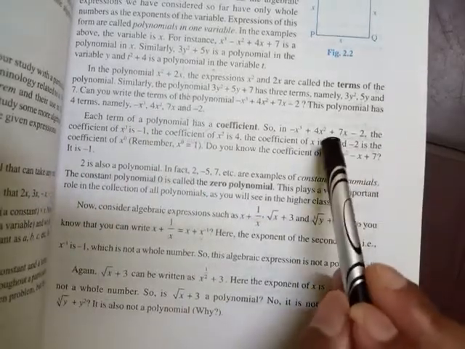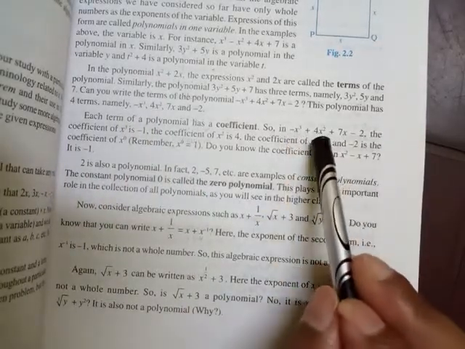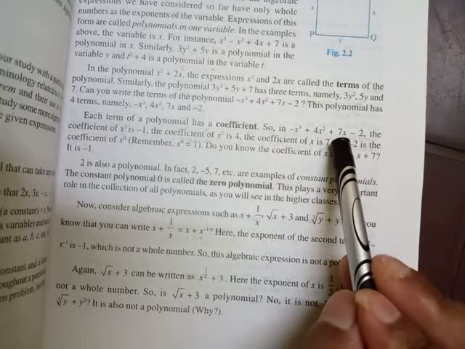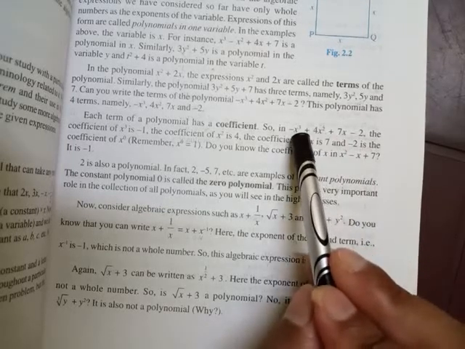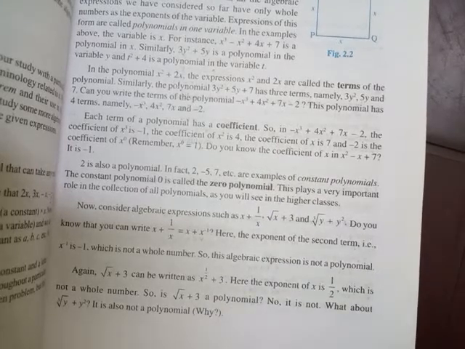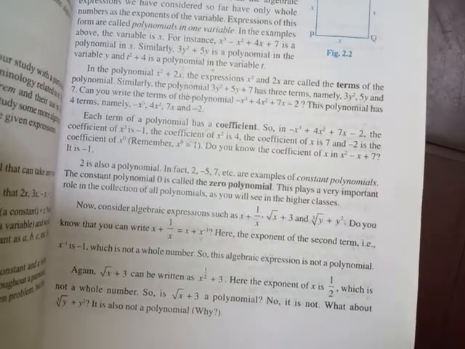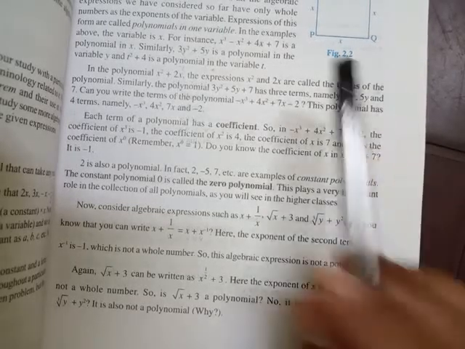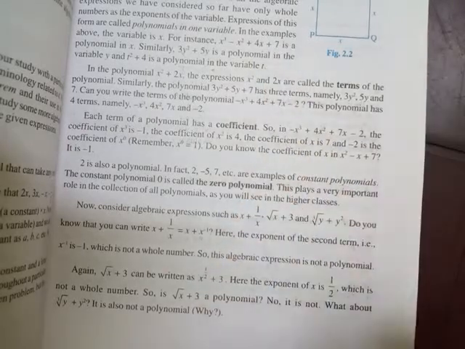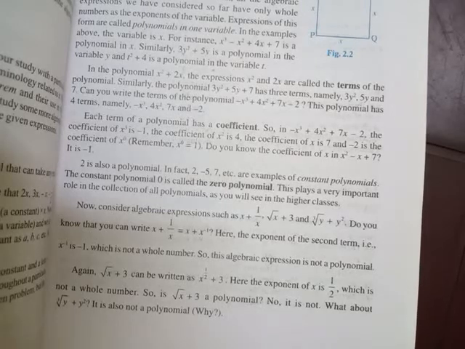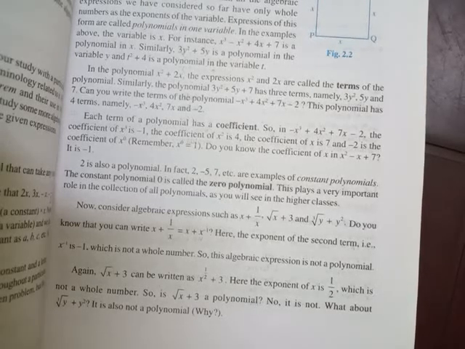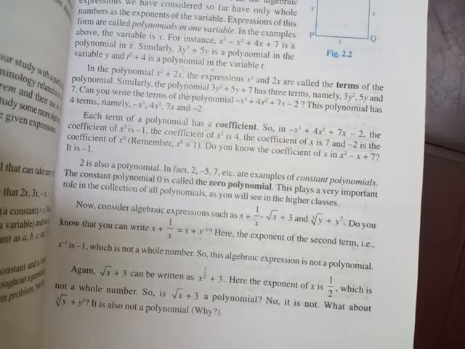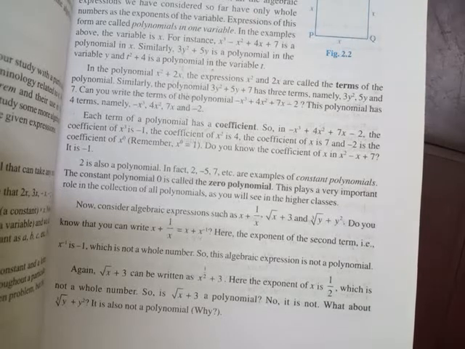Now come to this point: x minus x cube plus 4x square plus 7x minus 2. Here the coefficient of x is 7, the coefficient of x square is 4, and the coefficient of x cube is minus 1. Now the next one would be the zero polynomial, or you can say the constant polynomial. Look, there is minus 2 in the term, there is 7 in the term. These minus 2, 7, or 5, 8, whatever the value may be, are called the constant term. If these are the constant term, we can say that it is a zero polynomial. A constant term polynomial means 0, called the zero polynomial.